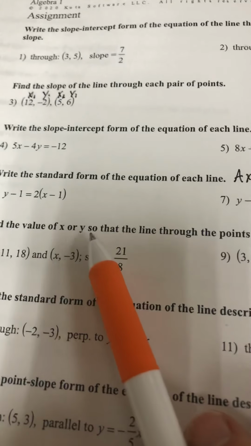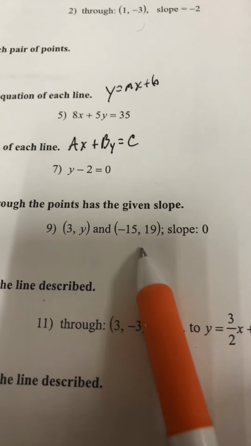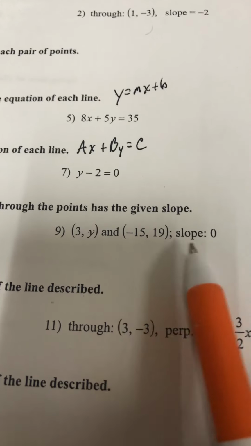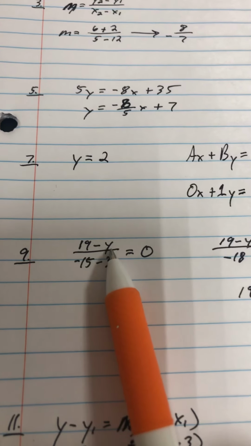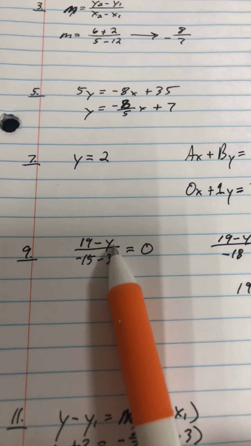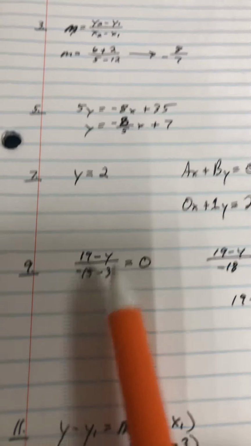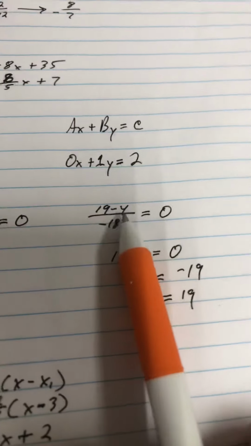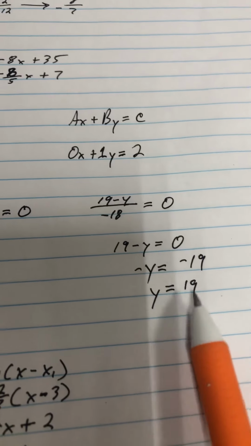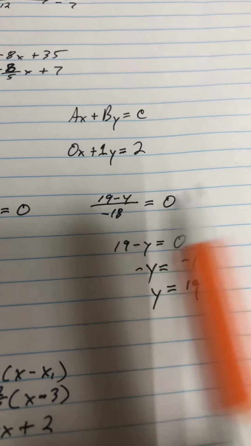So for number 9, find the value of x or y so that the line through the points has the given slope. So here we have to plug this into my slope. So this is my slope. So I'm going to have this y minus this y. So this would be my first y. And this x minus this x. So I just used this formula up here once again. And it's set to 0. So when you start solving it, you figure out that y has got to equal 19, because 19 minus 19 would give you 0, divided by negative 18 would give you the 0 slope.